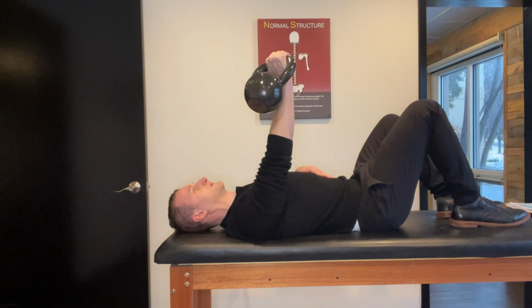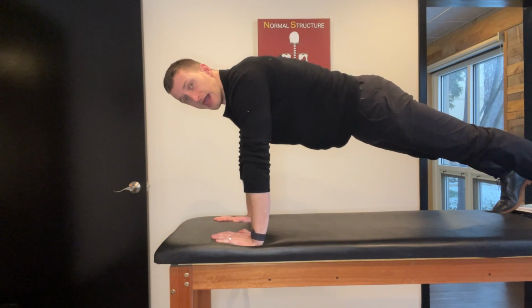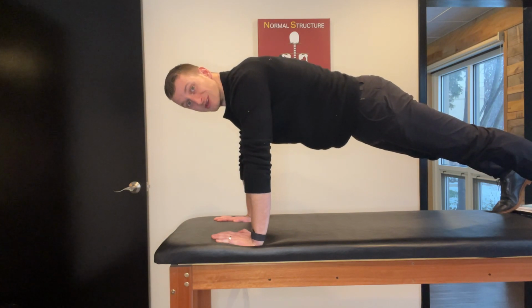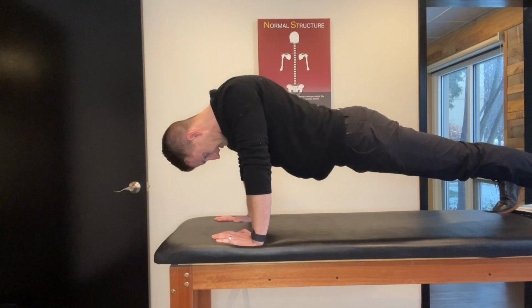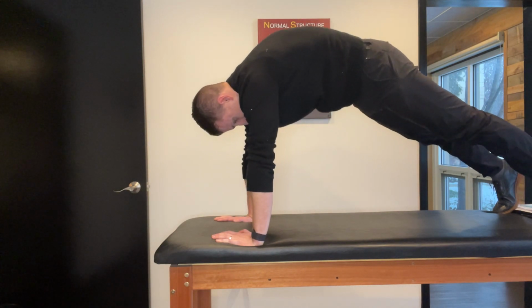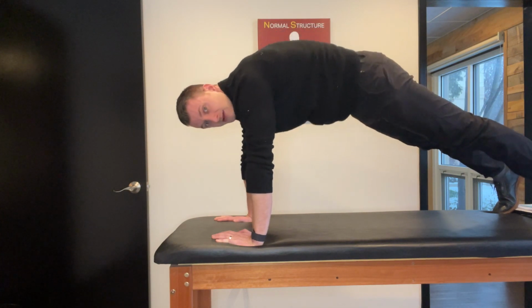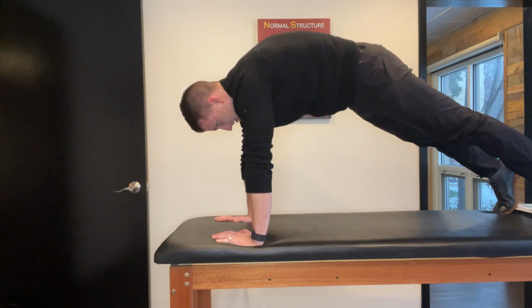and then back down. For the last movement, you're going to be in a plank position just like this. And what you're doing is you're going to relax your shoulders, your thorax down into a relaxed position, and then you're going to push up, trying to push your thorax up through the ceiling. So here, and then there.